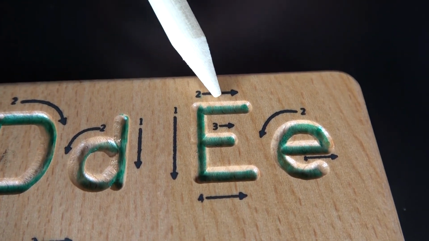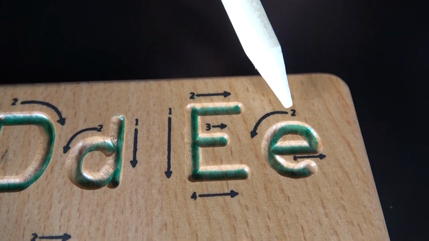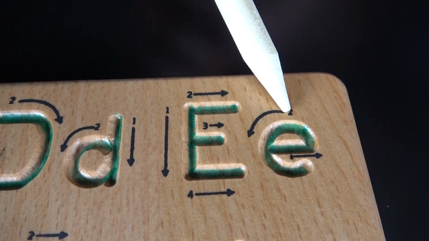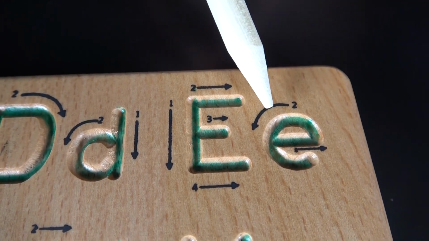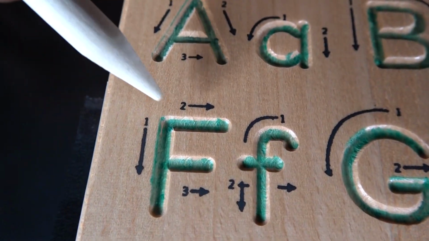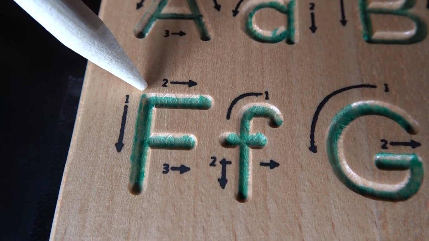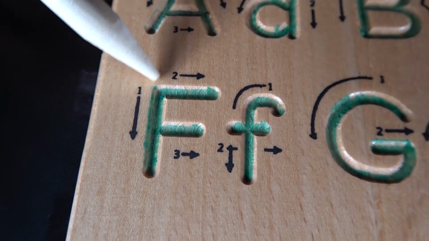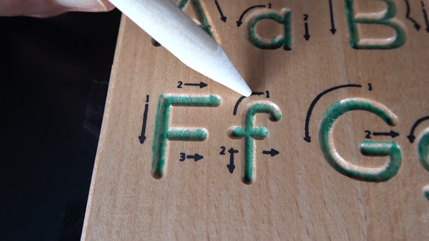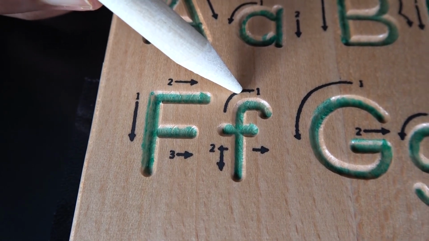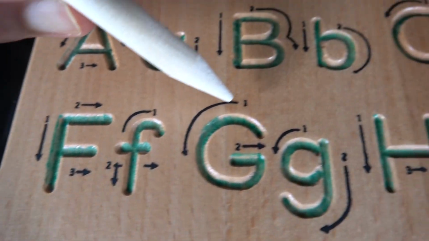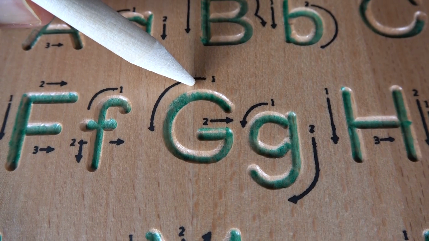It is uppercase letter E. Do you remember what letter is this? It is lowercase letter e. Do you remember what letter is this? It is uppercase letter F. Do you remember what letter is this? It is lowercase letter f. Do you remember what letter is this?